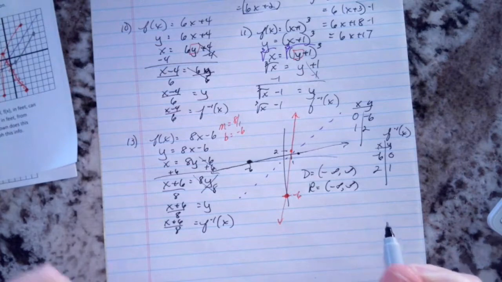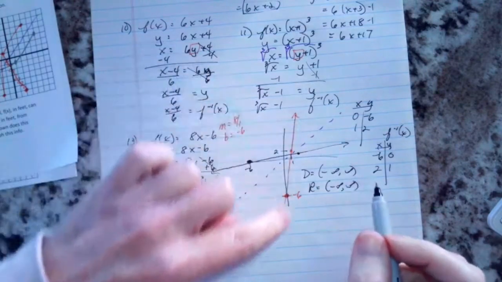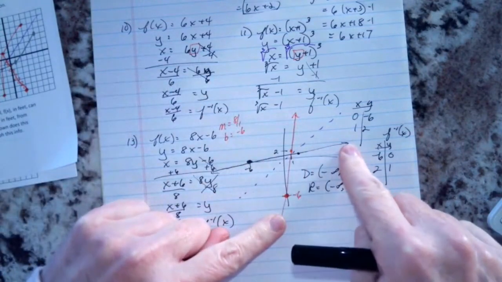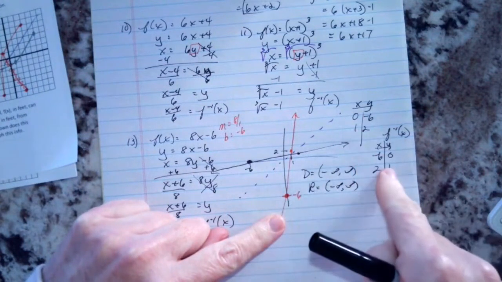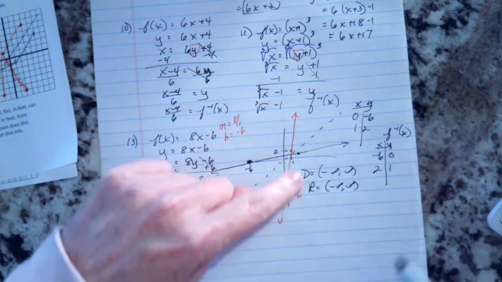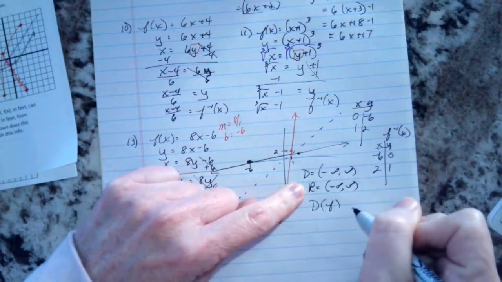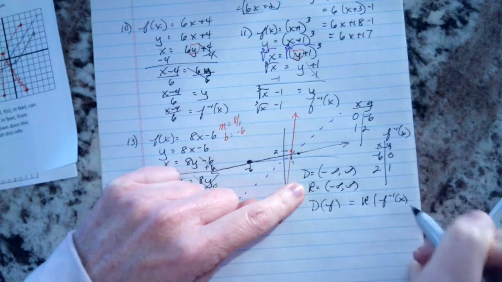What they want you to see is that the domain for the orange one matches the range for the black one. Just as they swap places on a t-table, on a graph they swap places here. So the domain for the function will always match the range of the inverse.